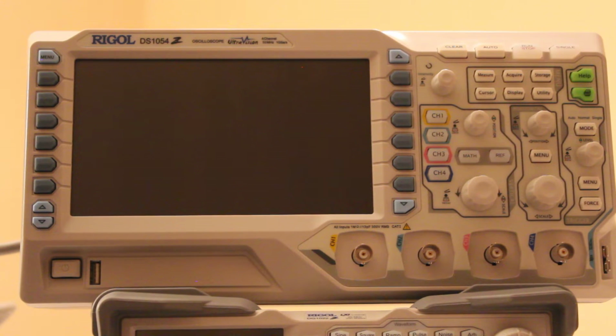In this video we will talk about the oscilloscope that we are going to use in the lab. This is again an oscilloscope by the company named Rigol. The model number is DS1054Z. This is a 4-channel oscilloscope. It has a bandwidth limit of 50 MHz and 1 gigasample per second data acquisition rate.